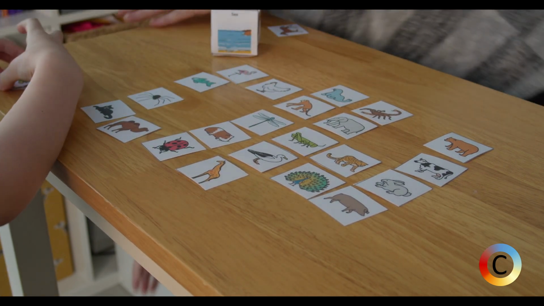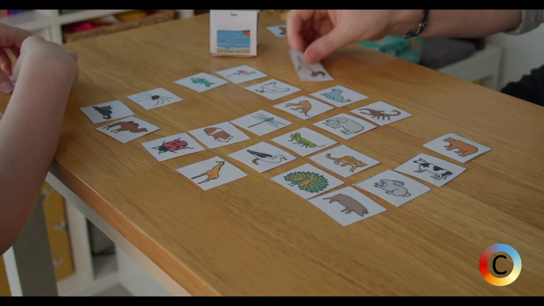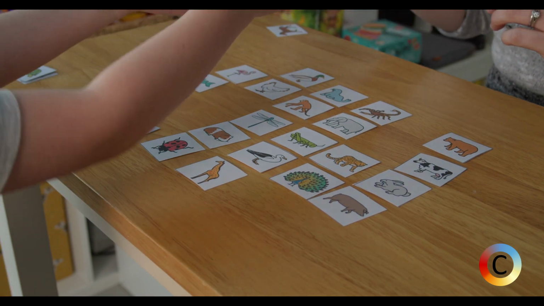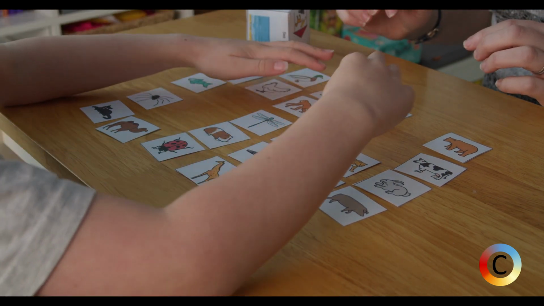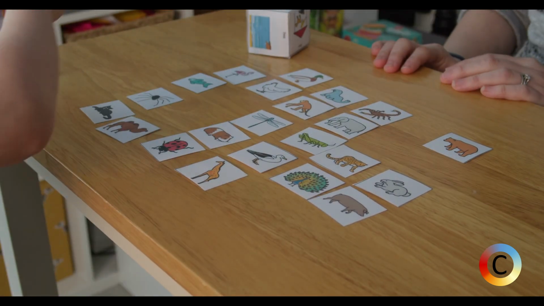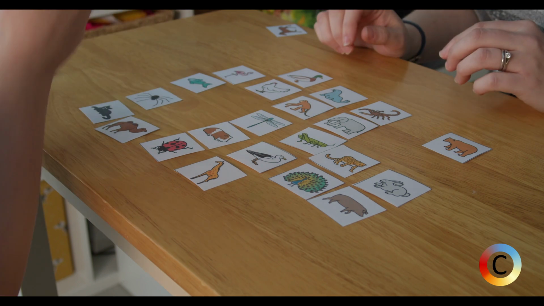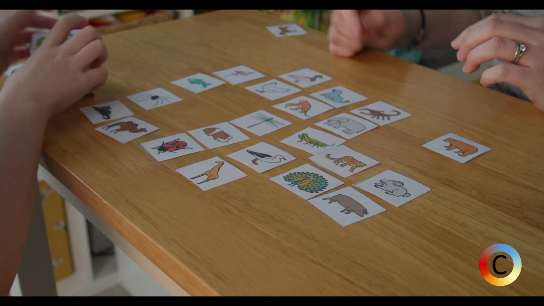We lost one on the floor. We lost the duck. Okay. Whose turn is it to roll? I think, is it my turn? Farm animal. Cow. Oh, you are too quick for me. Farm. Rabbit.